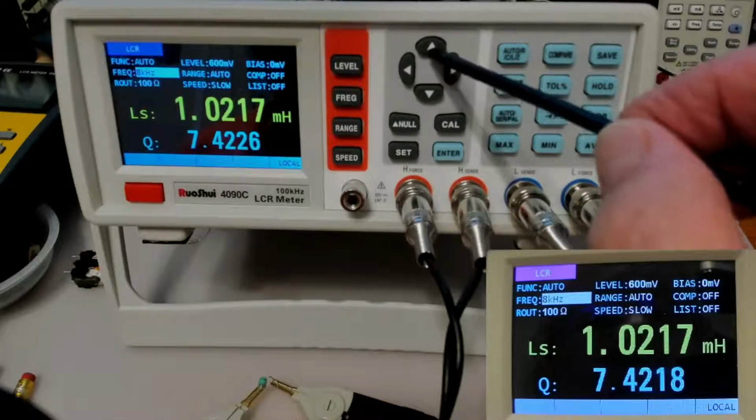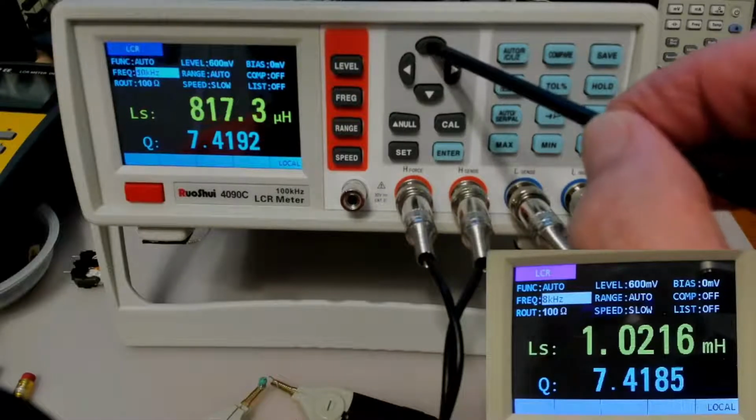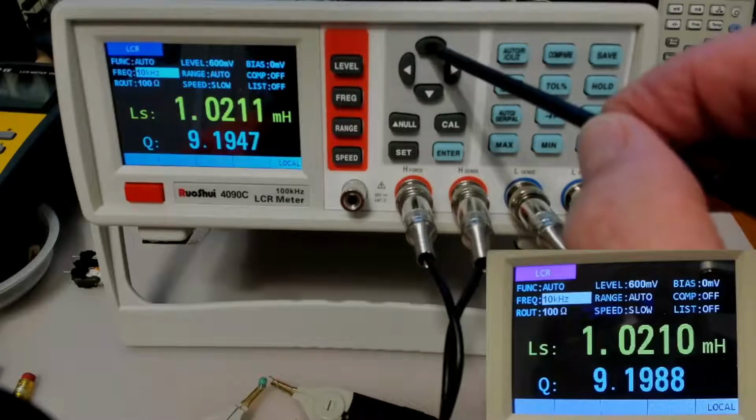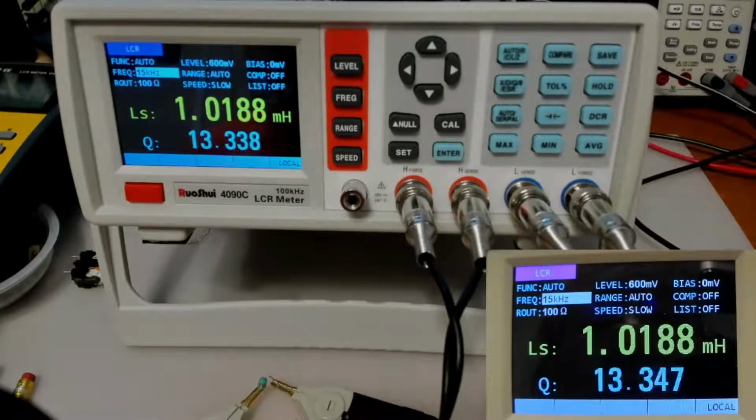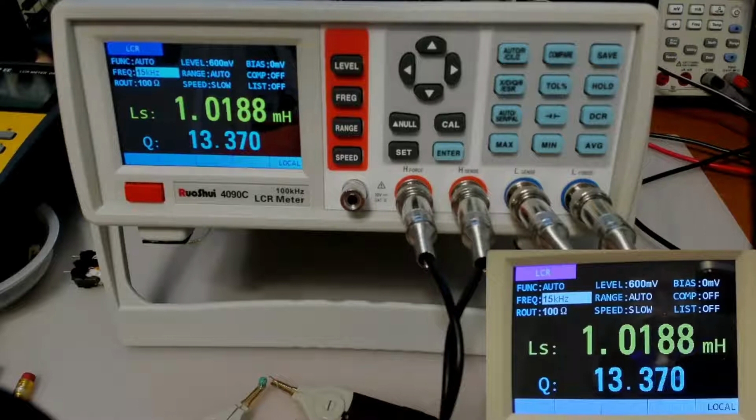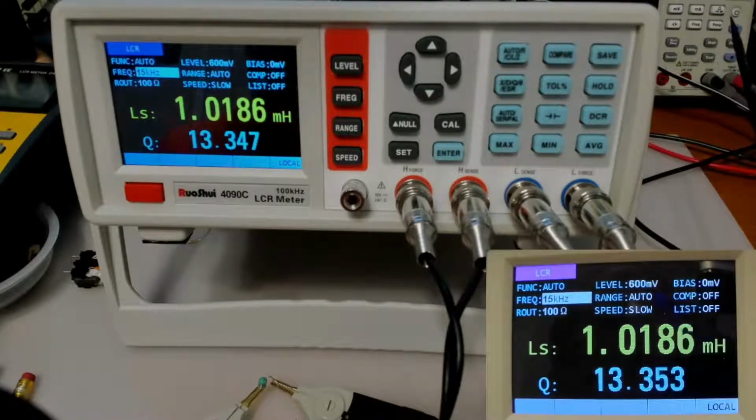And do you notice that this value Q at the bottom is changing depending on the frequency? And there are other parameters as well that will be changing, because the reactance of inductors and capacitors changes depending on frequency, so you need to know the frequency of the circuitry that you're going to use it at and select an appropriate frequency.